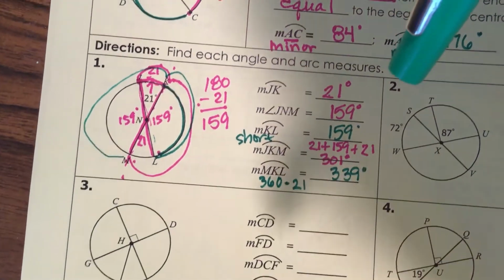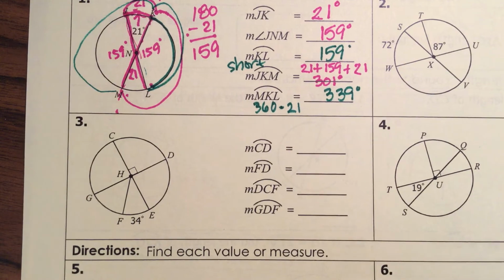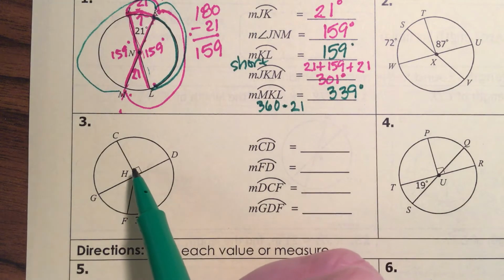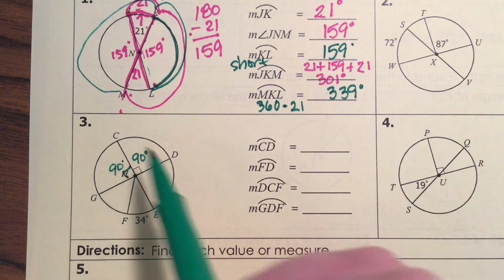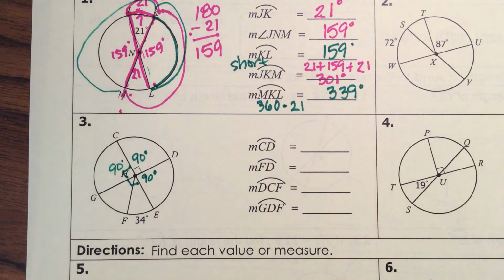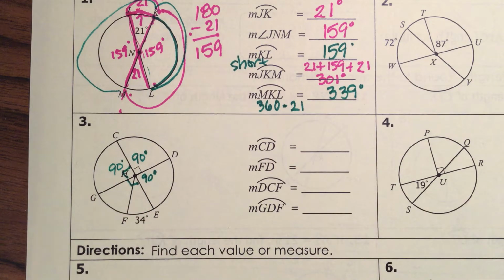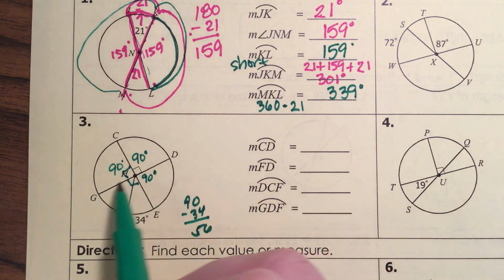Okay, next one here on number 3. If we talk about what measurements that we have, this is 90. So that means this one's 90, which means this one's 90, and this whole part is 90. So again, we want to do our angle measurements first. And so if we look at this measurement and we say 90 minus 34, we end up with 56. So this one right here is 56.